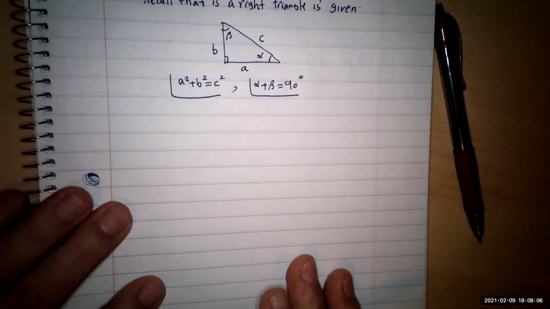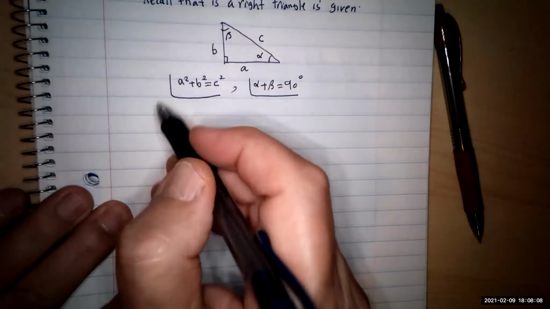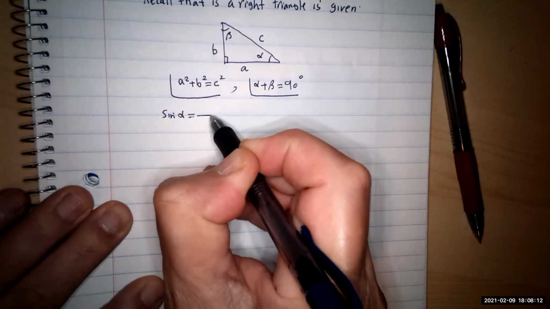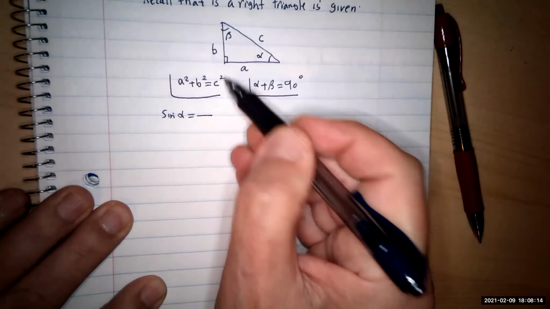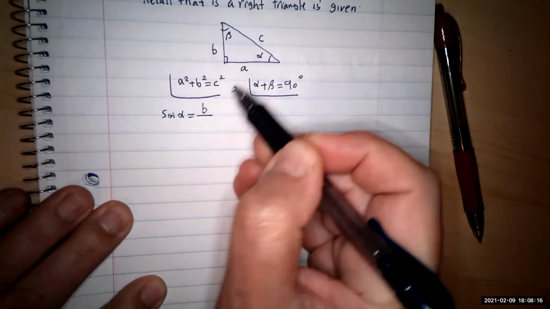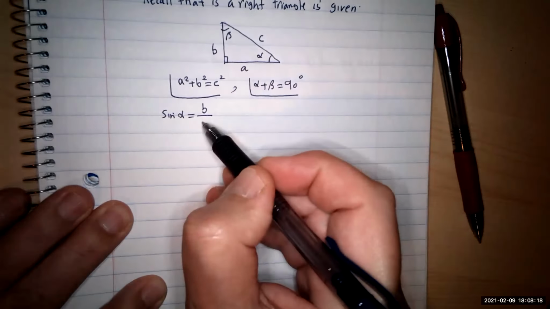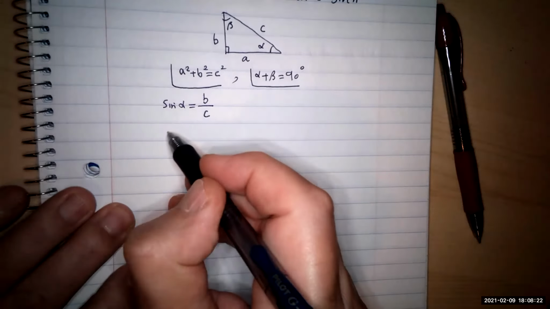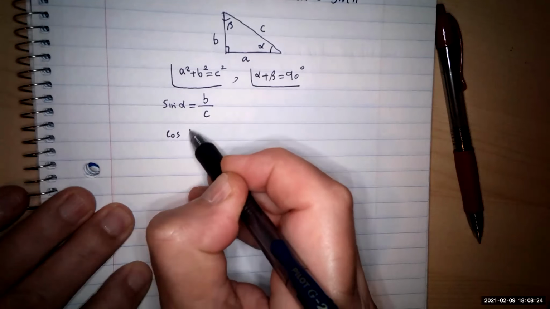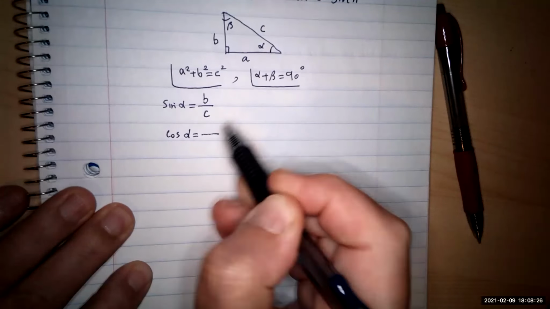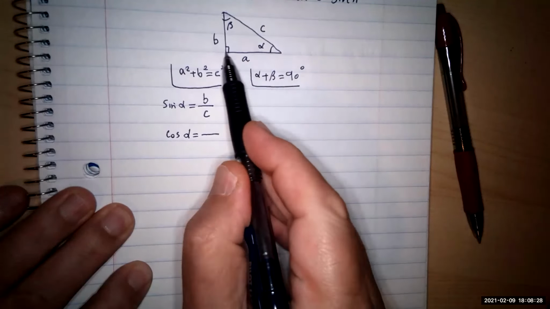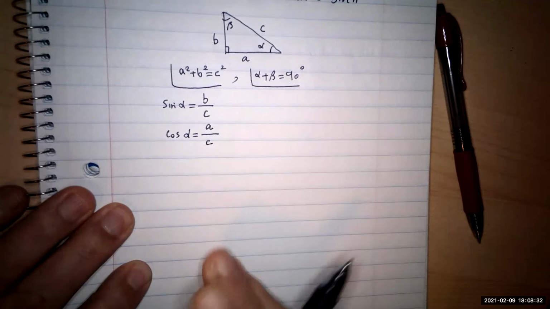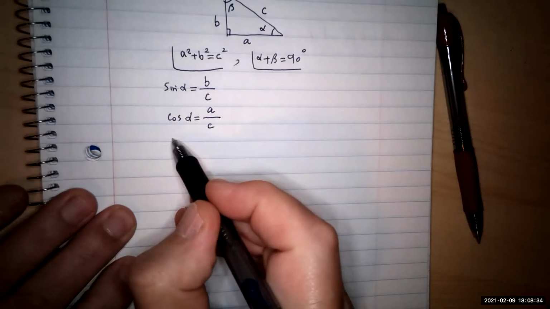Then we introduce the trigonometric functions. We go with the sine. Sine of alpha is just the opposite side, B, over the hypotenuse, the largest side, C. So cosine of alpha is going to be the adjacent side, which is A, over the hypotenuse, which is C. Then we get the tangent.